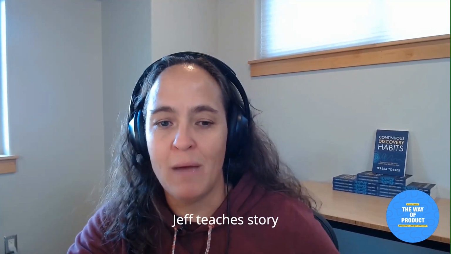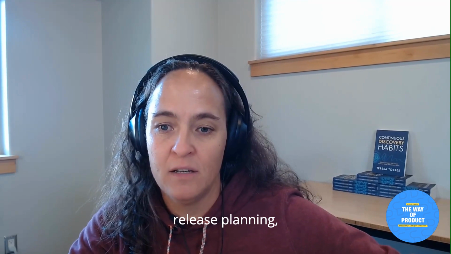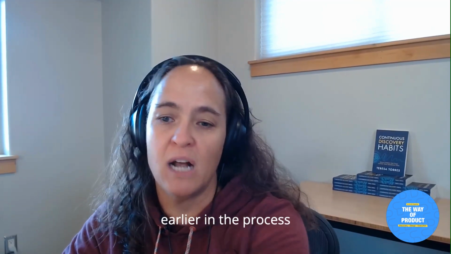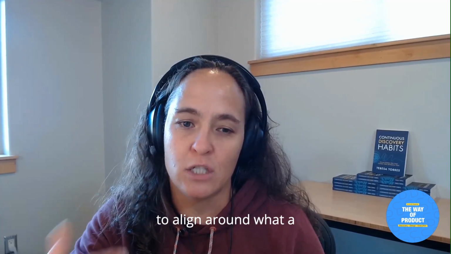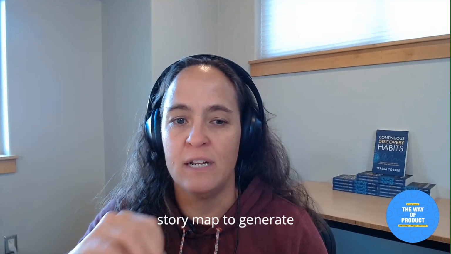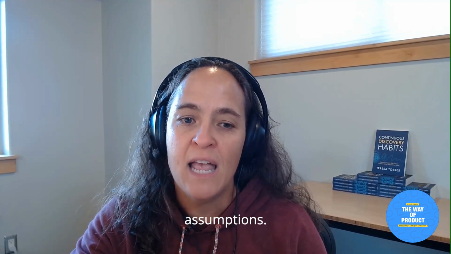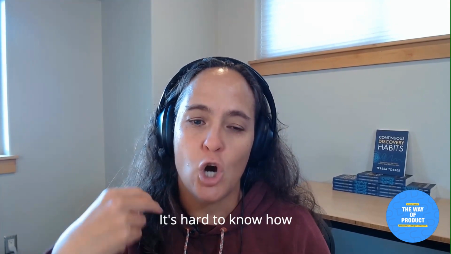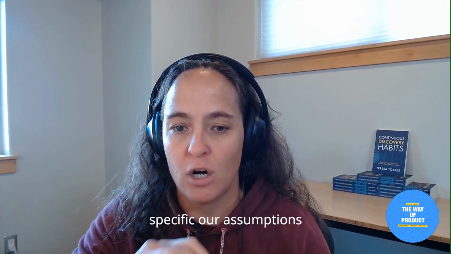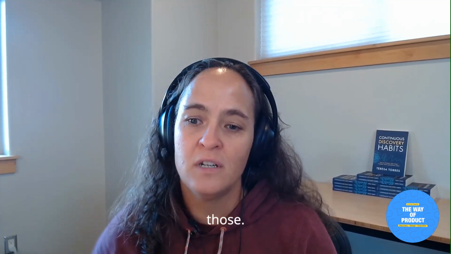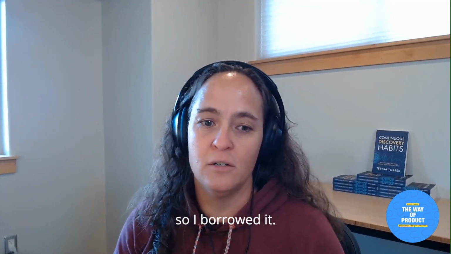Now, Jeff teaches story mapping as a way to do release planning, and it's great for that too. I just moved it much earlier in the process to align around what a solution means, and then to use each step in the story map to generate very specific assumptions. And it works because it's hard to see our own assumptions. It's hard to know how specific our assumptions should be. And story mapping actually solves both of those. I started experimenting with it and it worked really well. So I borrowed it.